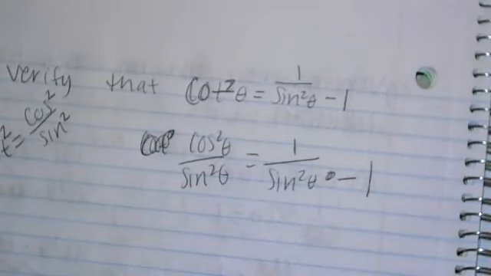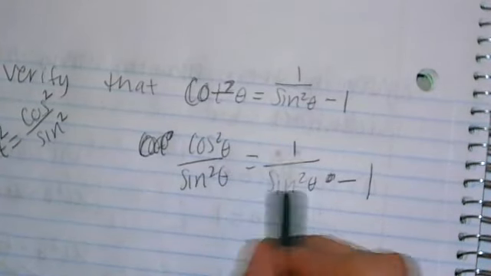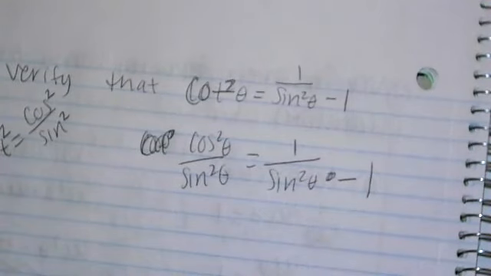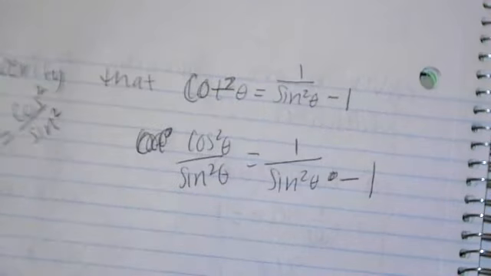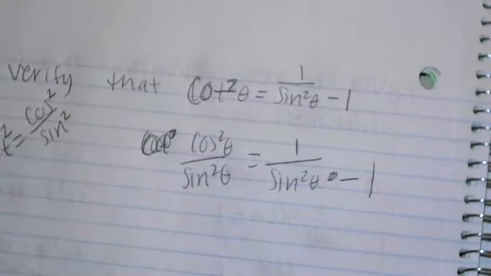So now I have this squared in the denominator, but I still don't have the top equal to 1, and I'm still missing the minus 1. So I still have more work to go. I want to get rid of that cosine. I don't know how I'm going to do it, but I do want to get rid of the cosine, or do something with my sine.